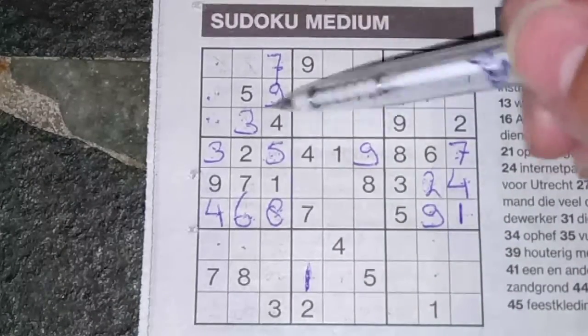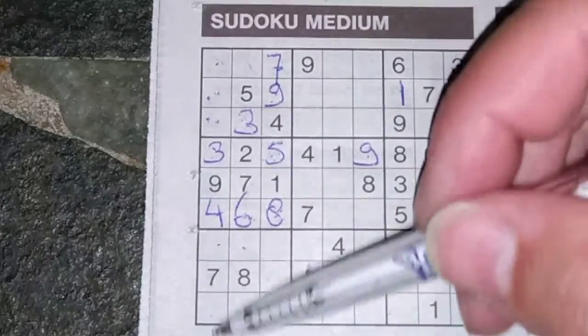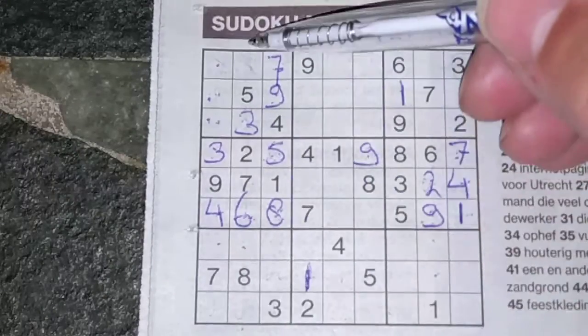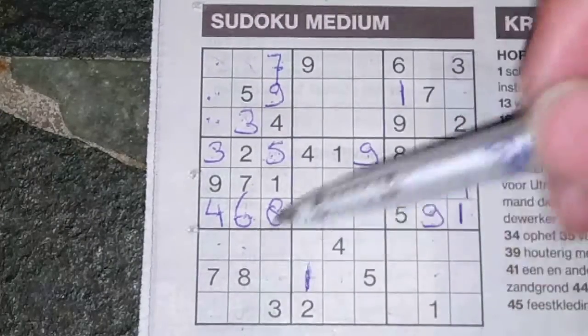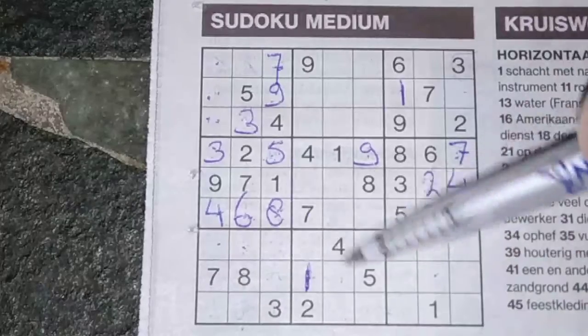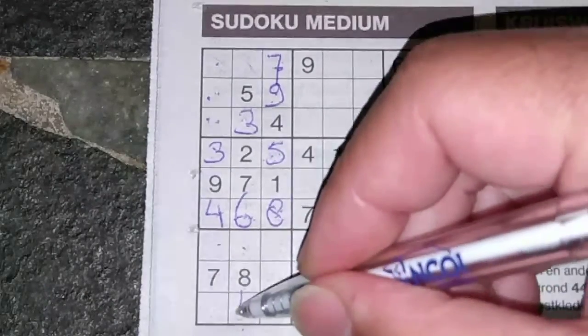Alright, 4 in this column, 4 in the first column, so in the second column, the column between, the only 2 places for the 4 should be here or there. I see here 4, no 4 there, 4 should be here.